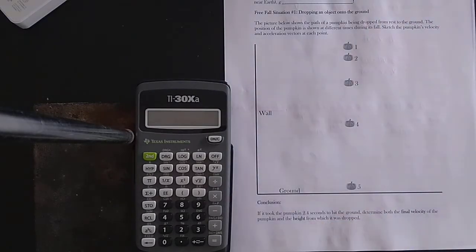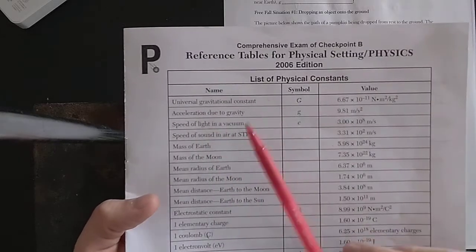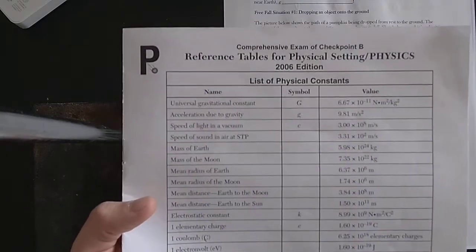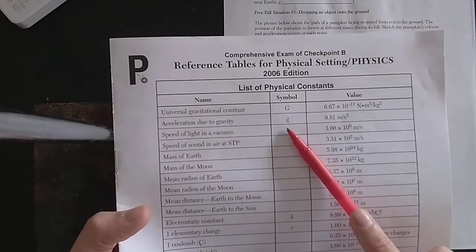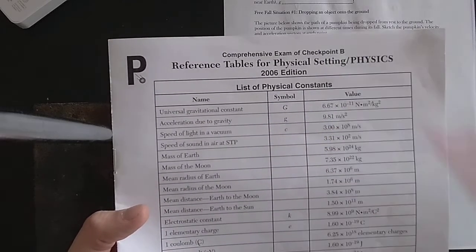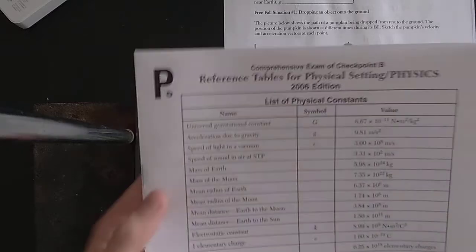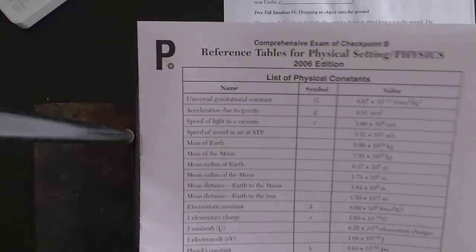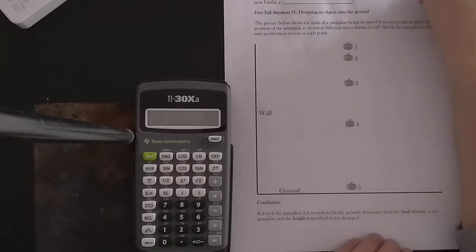Okay, little g. Little g is on your reference tables. It's on the very front of your reference tables under the list of physical constants. It's right here. It says acceleration due to gravity. The symbol for it is g. The value is 9.81 meters per second squared. Make sure you don't confuse it with big G. We haven't gotten there yet. So even though it's an acceleration due to gravity, the symbol for it is g. Okay? And I should note that the direction of this acceleration, since acceleration is a vector, is straight down towards the Earth.